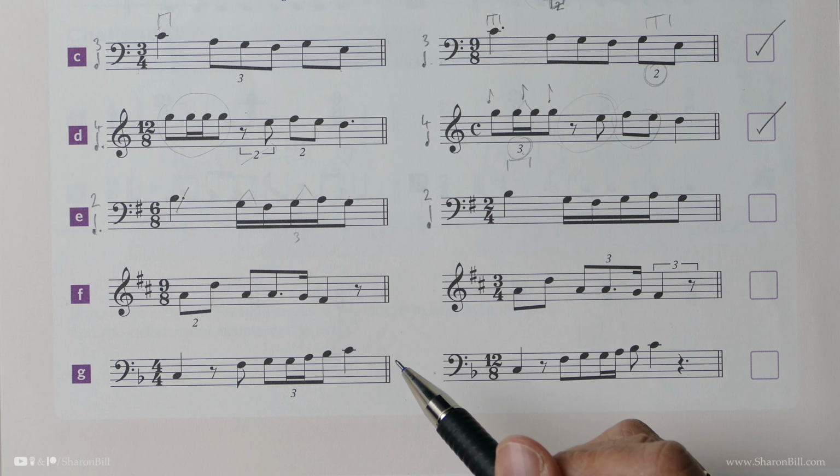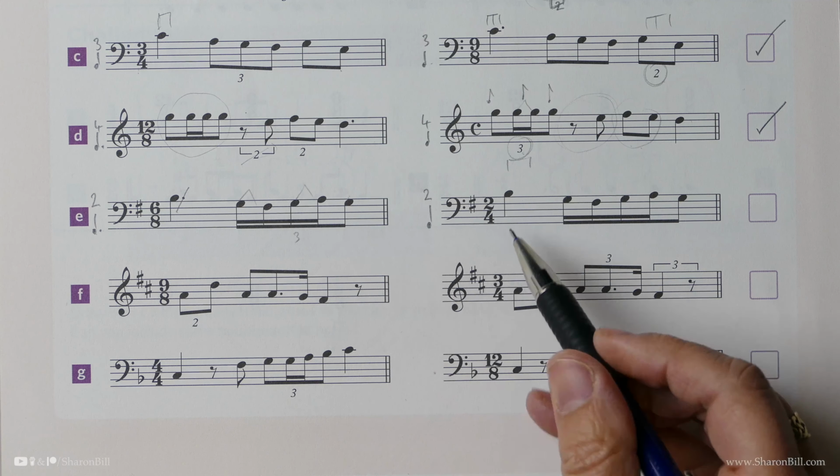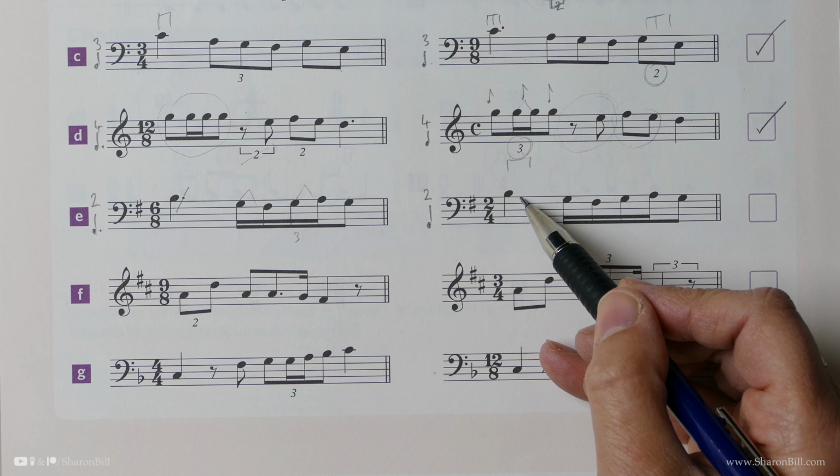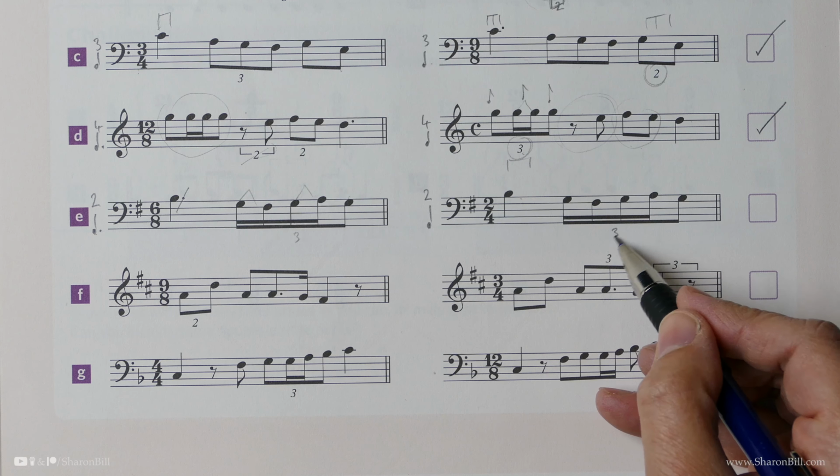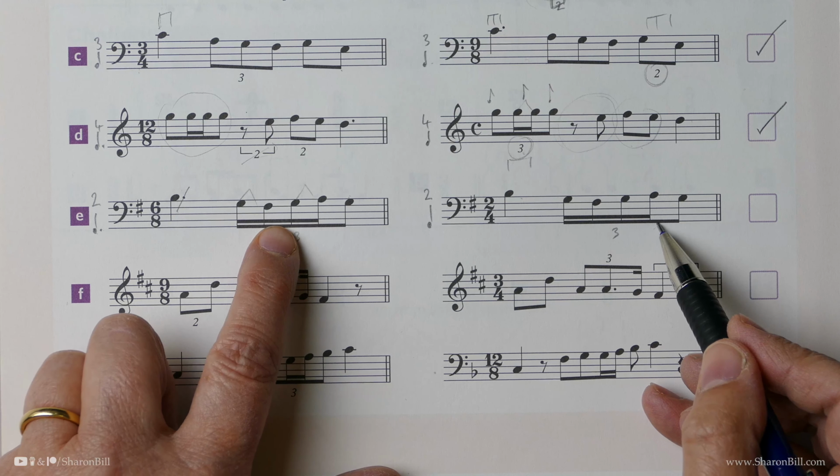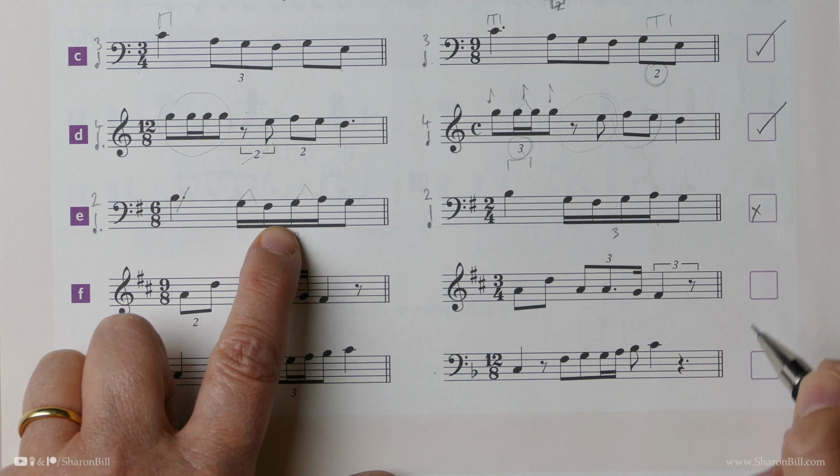So what's happened here? They've removed the dot, that's correct, but there's no triplet sign. This is just an exact copy. And so that's incorrect.